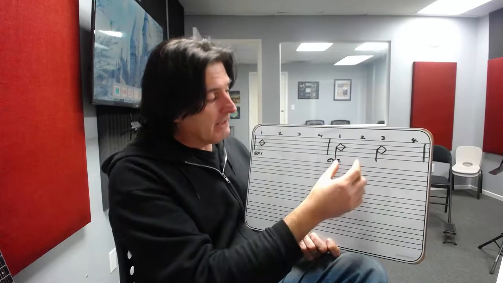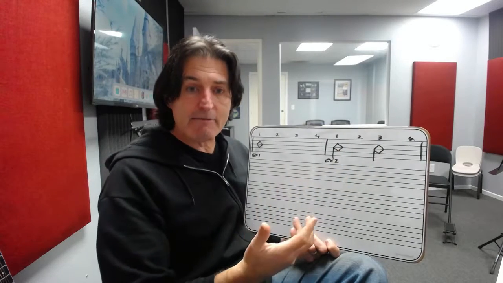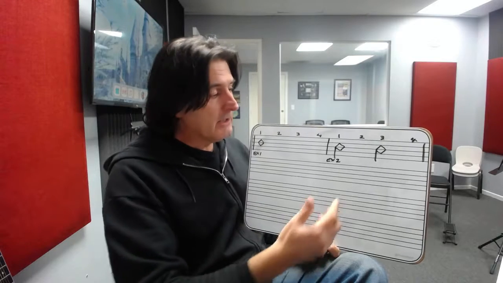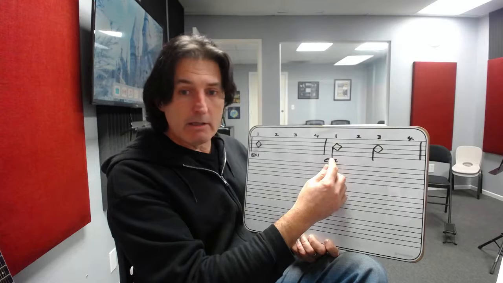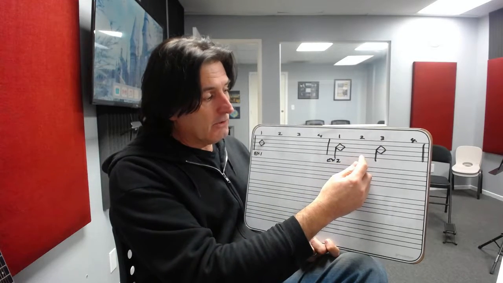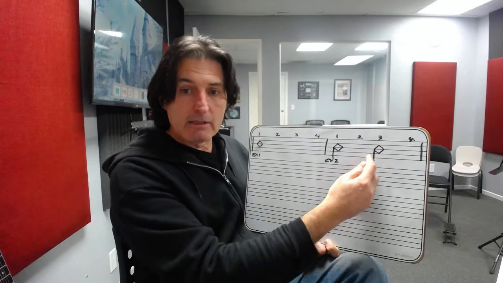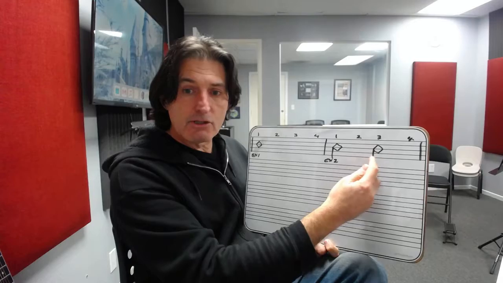We refer to this note as a half note because it lasts for half the bar, 1, 2. So we strum with our chord on beat 1, count for 2, strum again on beat 3, then we repeat it.